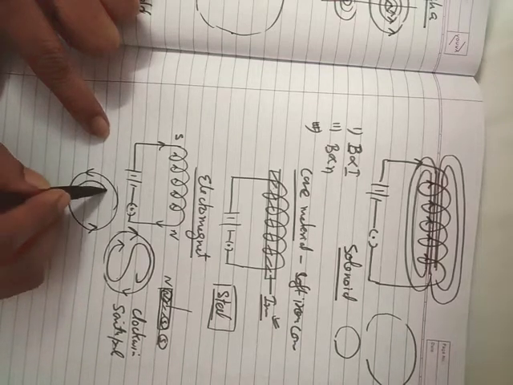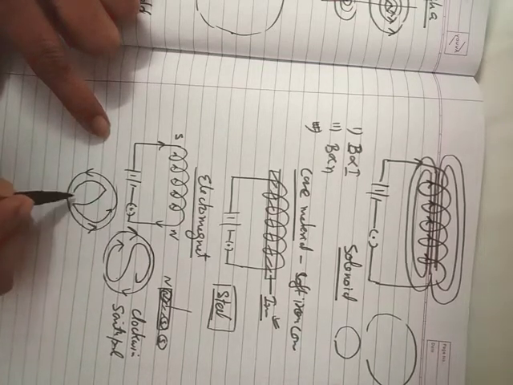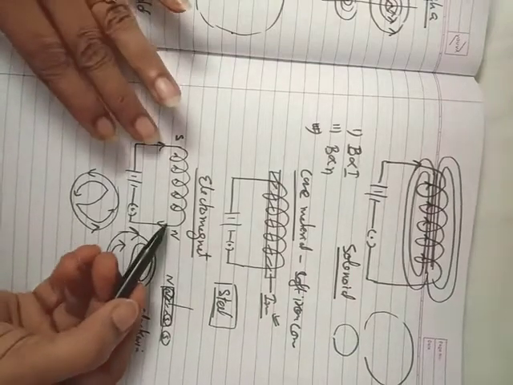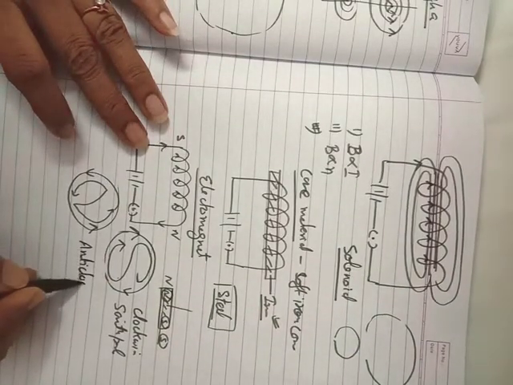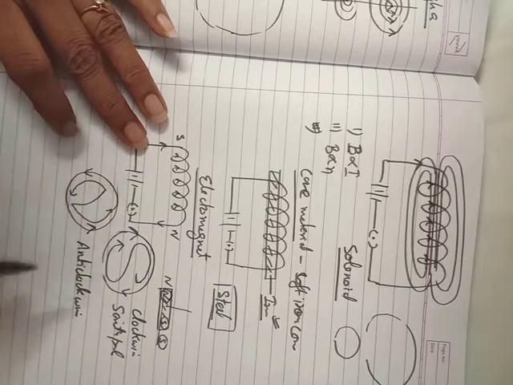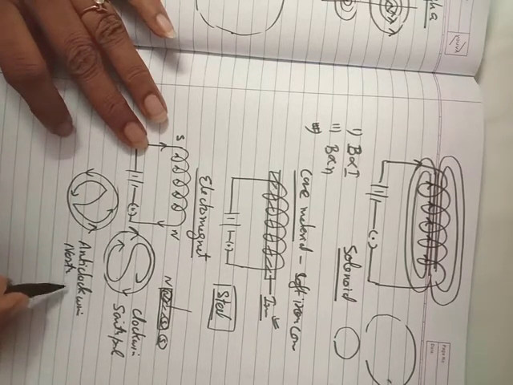And this will be the north pole. It means if the direction of current is anti-clockwise, it will be a north pole.